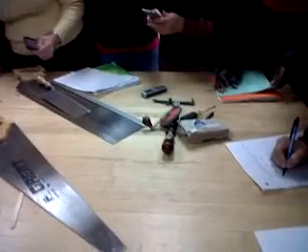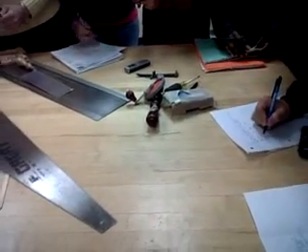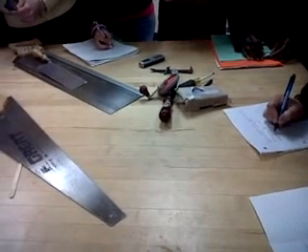Pegboard. Pegboard. Pegboard. Pegboard. Pegboard.